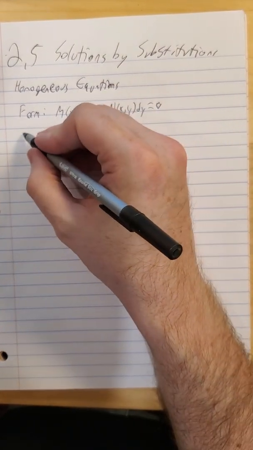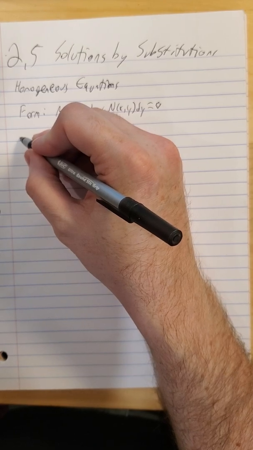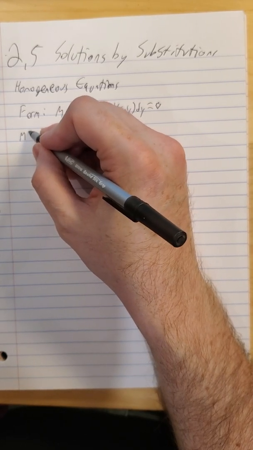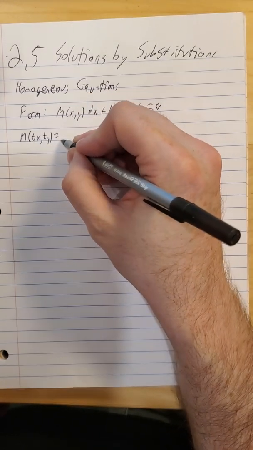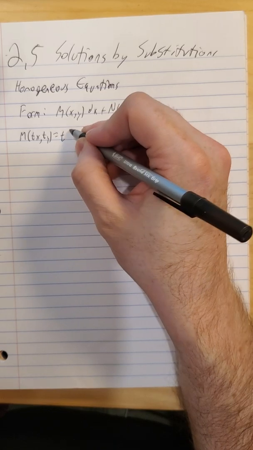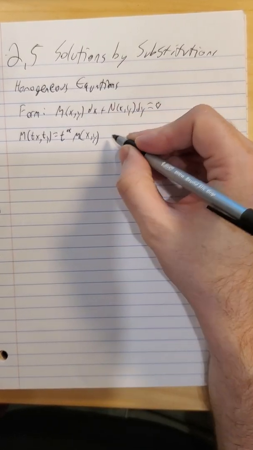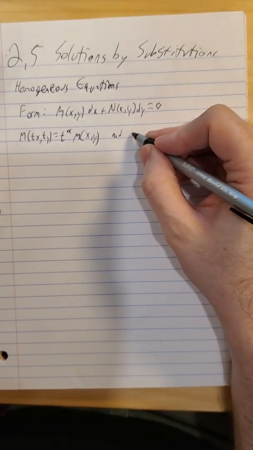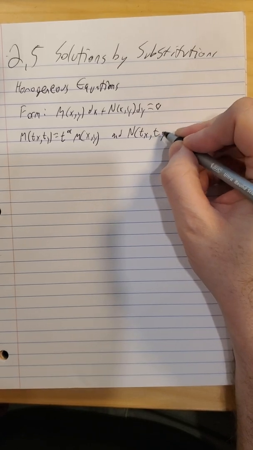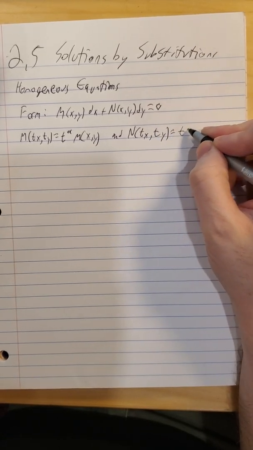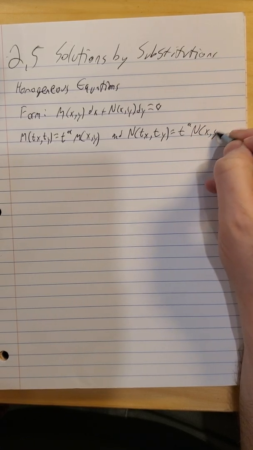To check if it's homogeneous, the bar that it has to clear: M of tx, ty, we have to be able to turn that into t to the alpha times M of x,y, and N of tx, ty, we have to be able to turn that into t to the alpha times N of x,y.